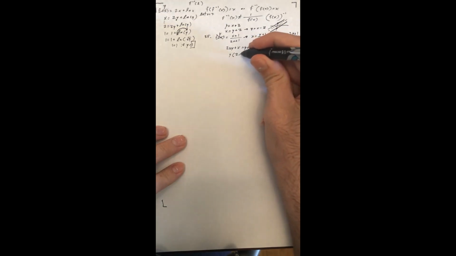this x over there so that I can solve for y. So I'm going to do that. 2xy minus y is equal to negative x plus 1. I'm going to pull out a y, so y times, there's a y here, there's a y there, 2x minus 1 is equal to negative x plus 1.